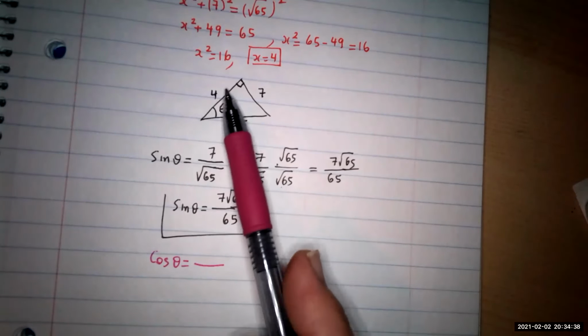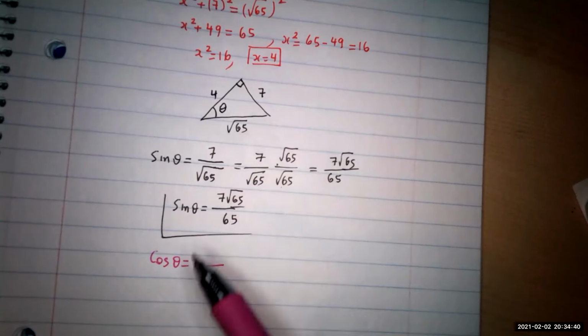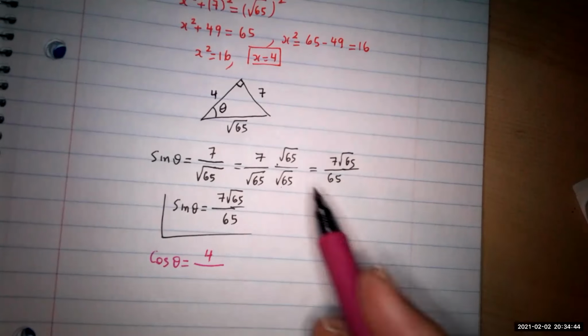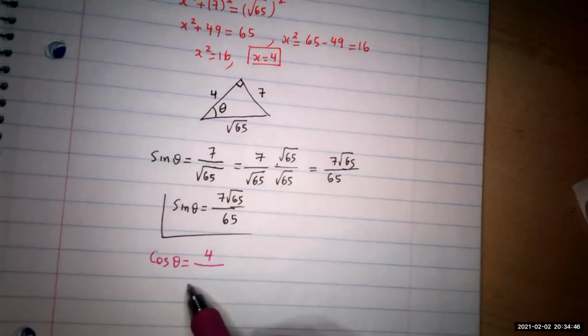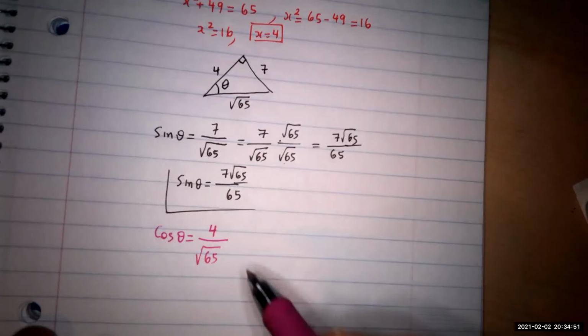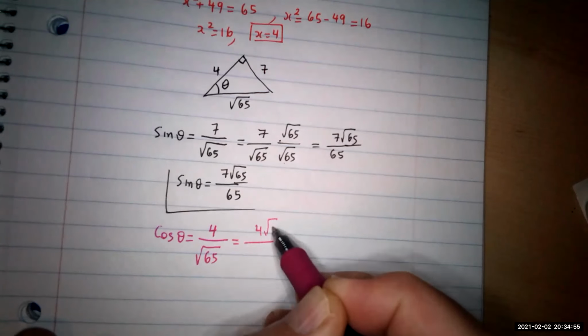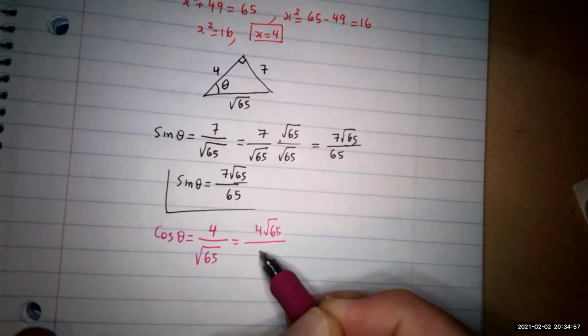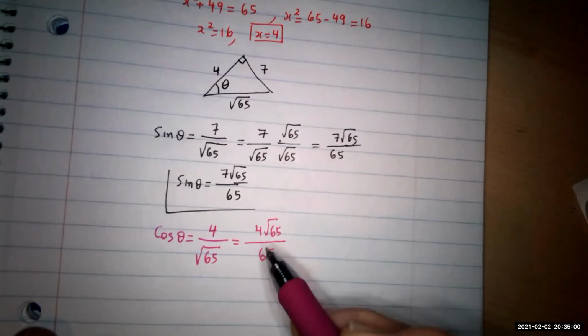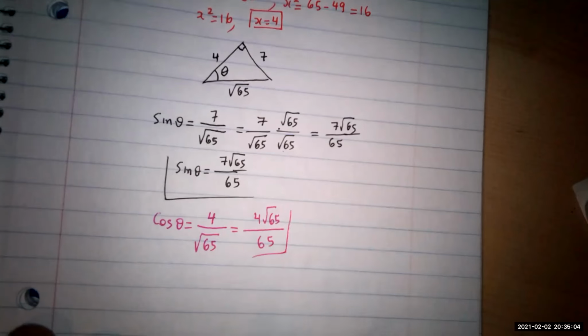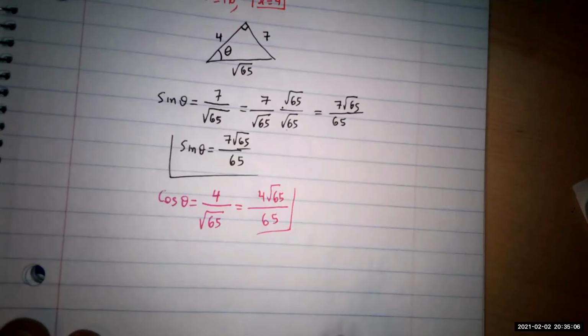The adjacent side is 4, and the hypotenuse is a radical 65. And that done, you just multiply the top and the bottom by radical 65. Quickly, you know that this is going to be 4 radical 65 over 65. So that gives you the cosine.